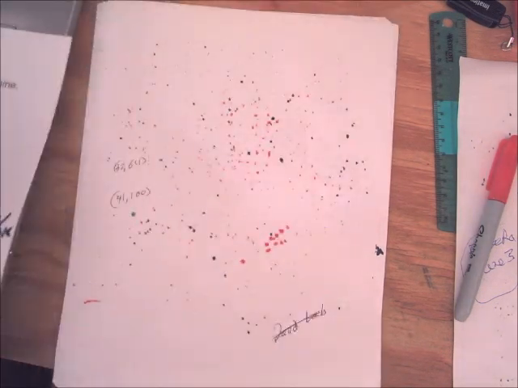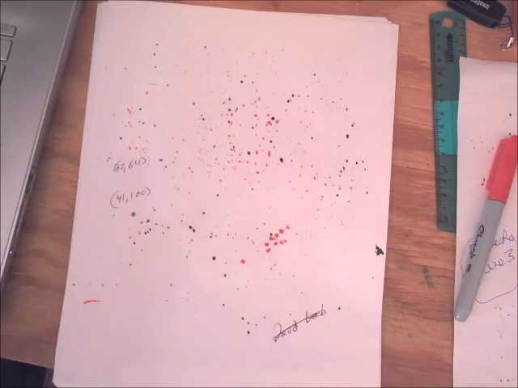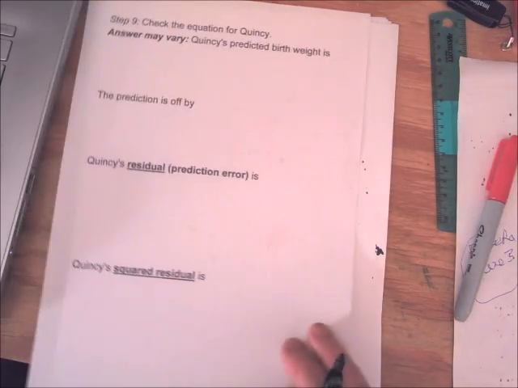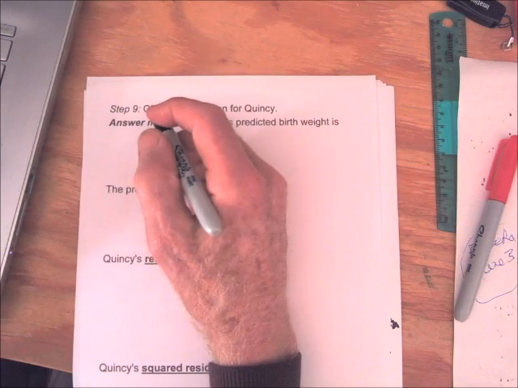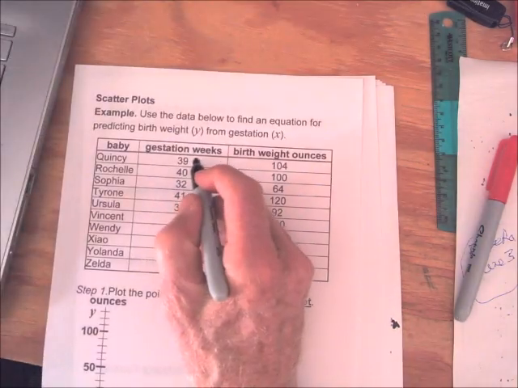Okay, so let's find Quincy's predicted birth weight. Quincy was born after 39 weeks.